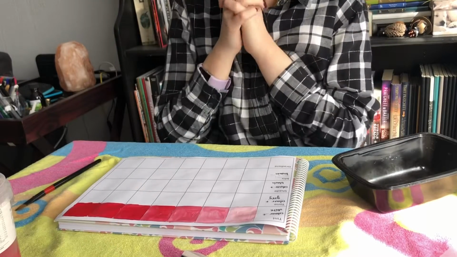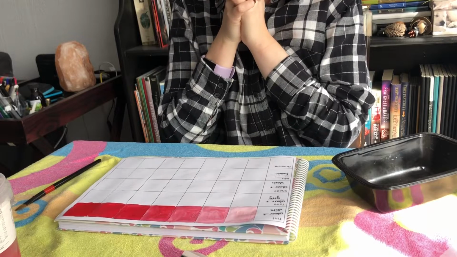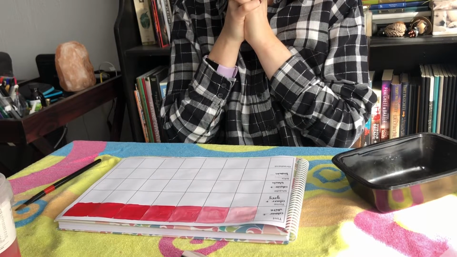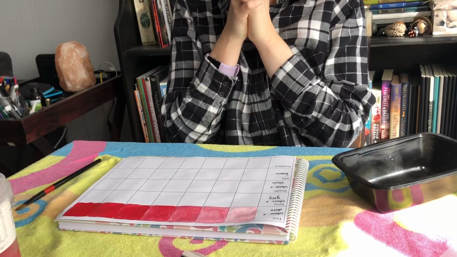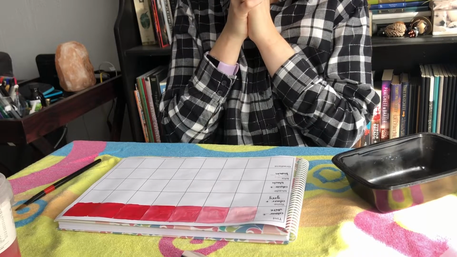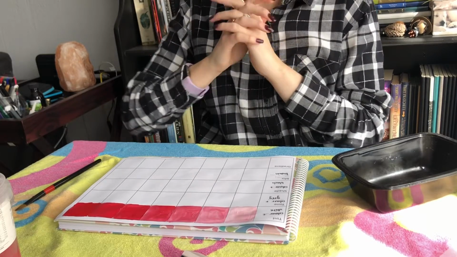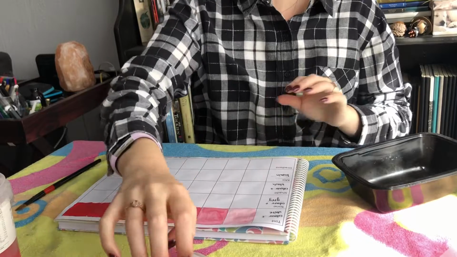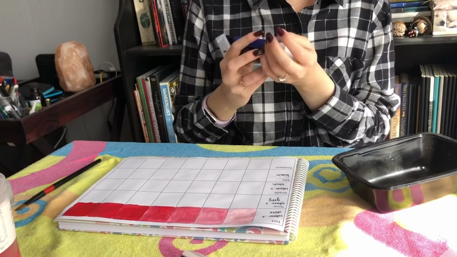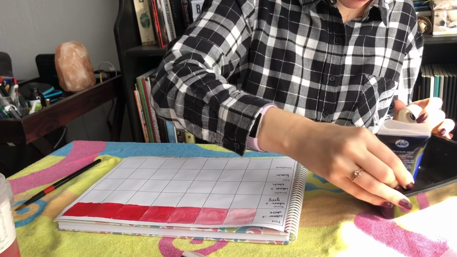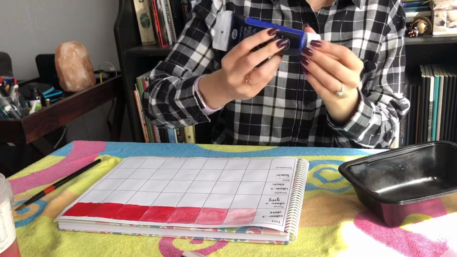Okay, so I think for color and black, I'm going to use blue, and then we'll do the tone, color plus gray, with the yellow. Or you can do it all red or all blue, or you can mix a secondary color and do it like that, whatever floats your boat.